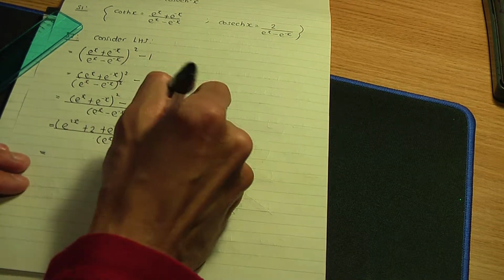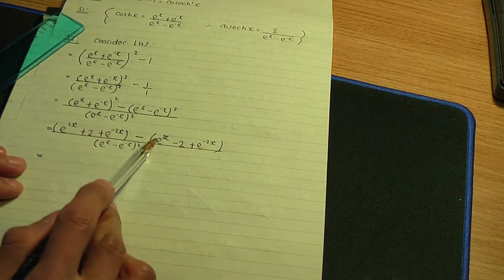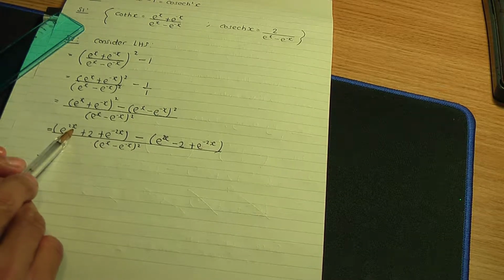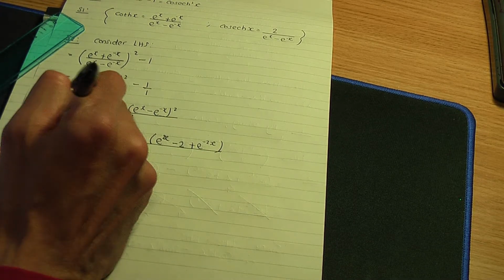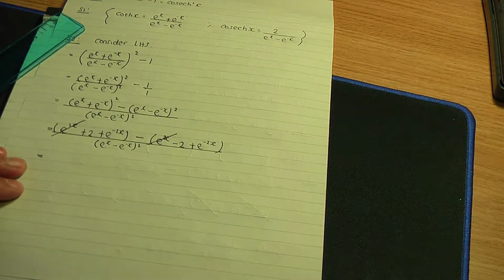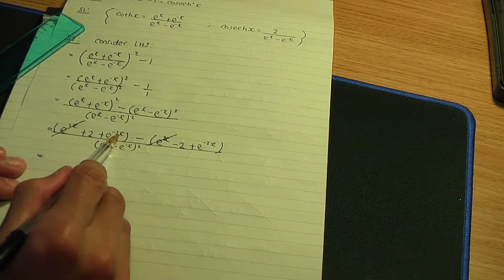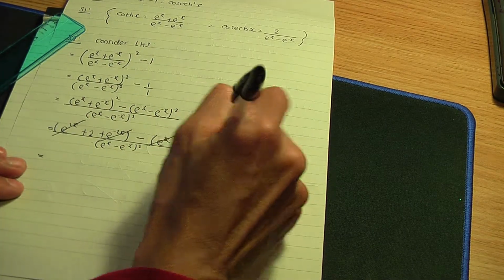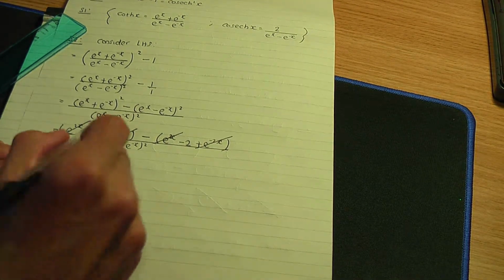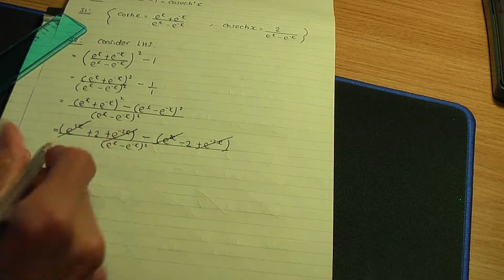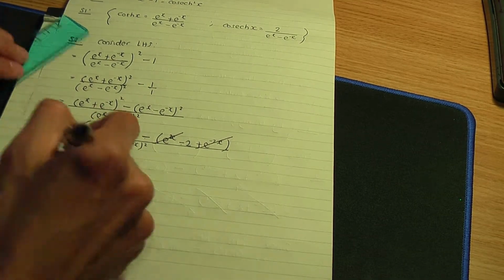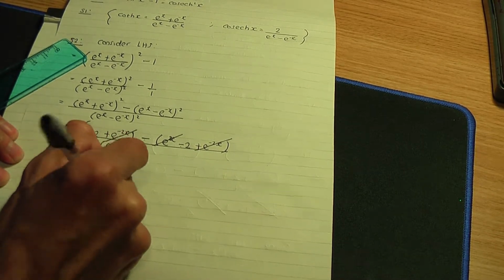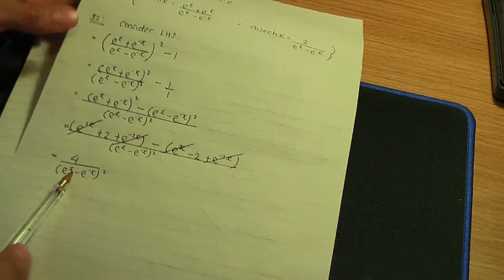Now let's do some cancellations. The e to the 2x and the minus e to the 2x just go. Also the e to the minus 2x and the minus e to the minus 2x go. What are we left with? 2 minus minus 2 in the numerator, which is 4, over e to the x minus e to the minus x squared. So this is what you should have on the left hand side.